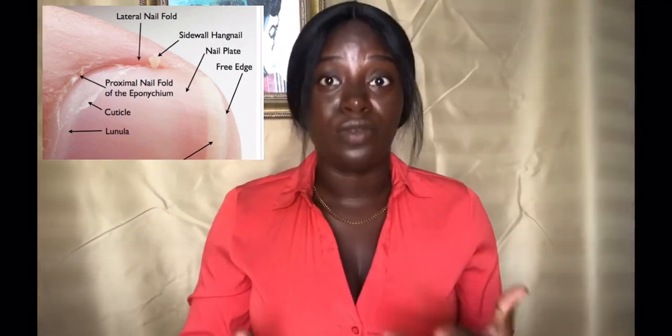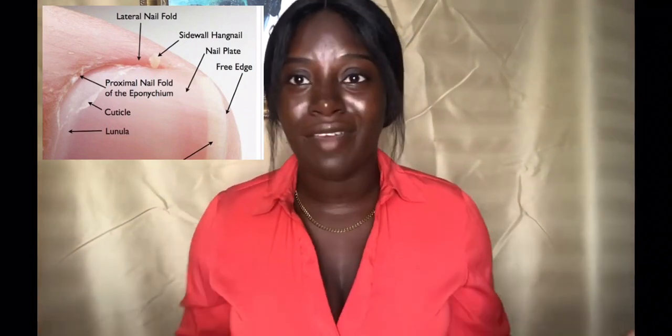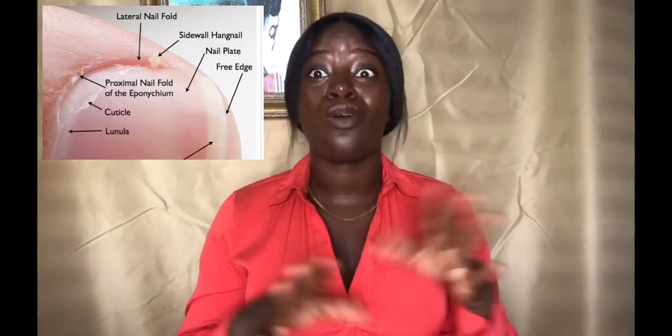So as nail techs, we remove it totally, because it doesn't really do too much, because the proximal skin fold does a better job than the cuticle. So for beauty purposes, for aesthetic purposes, for your nails to look perfect and pretty, we remove the cuticle, and it doesn't have any adverse effect. So you can conveniently and confidently remove the cuticle of your client's nails without any problem.